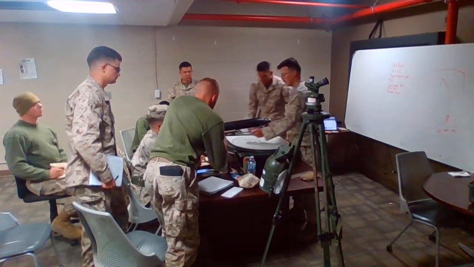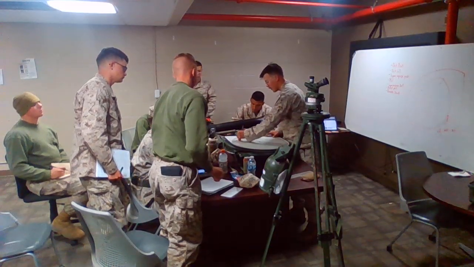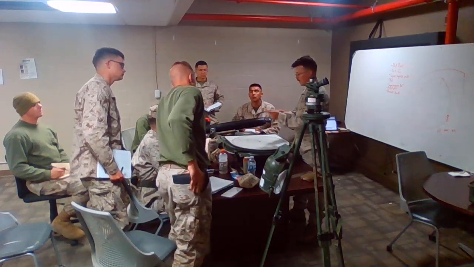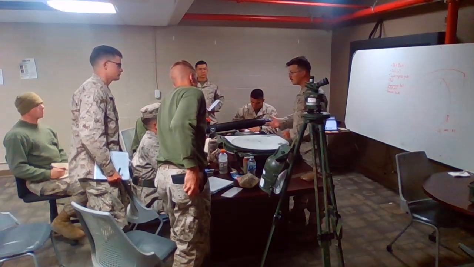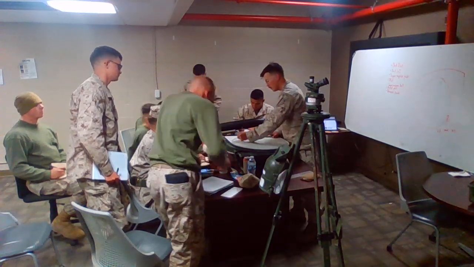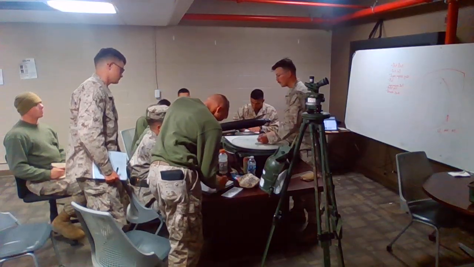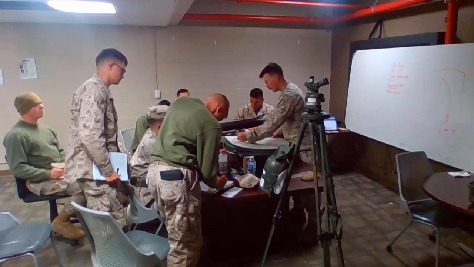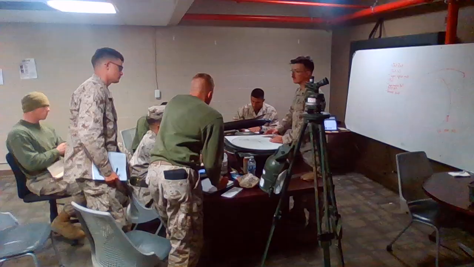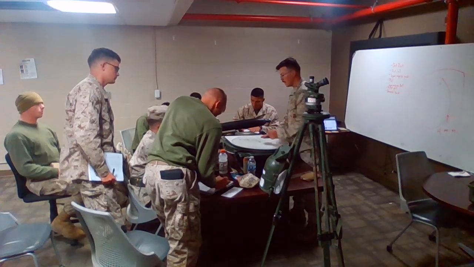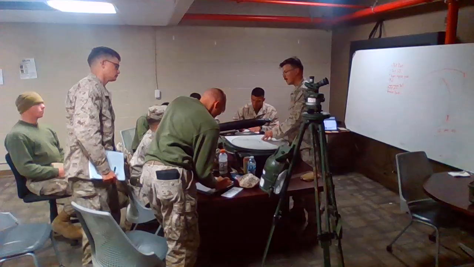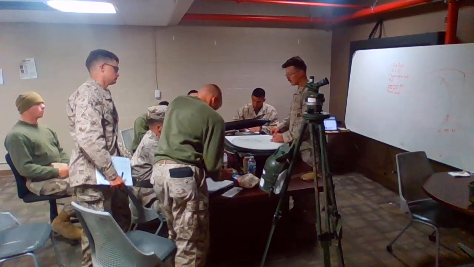Make sense? So if I split this in half, what's half a kilometer? 500 meters, right? So half of a kilometer is 500 meters. If I split that 500 meters in half again, what's that? 250 meters. Do we understand? All right. Each green box is 50 meters.